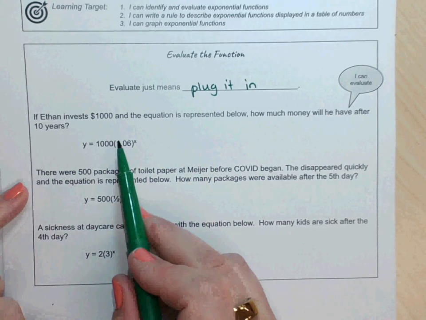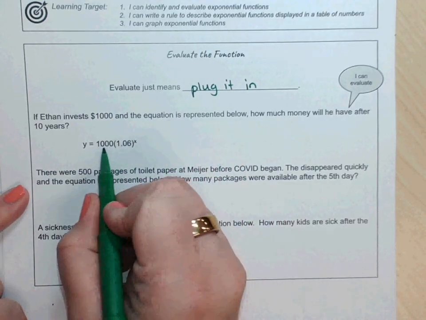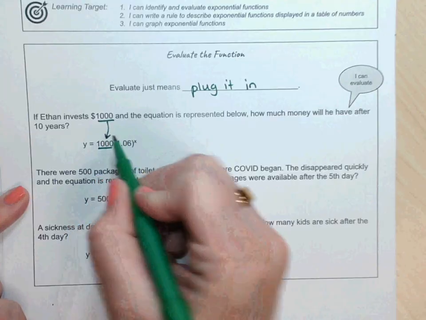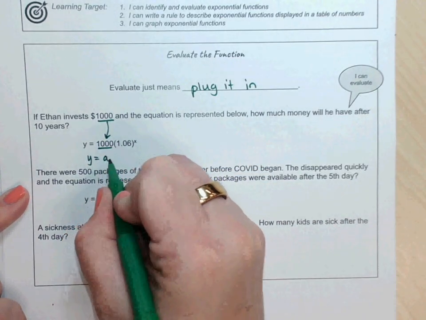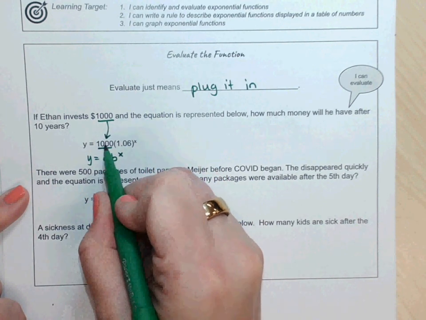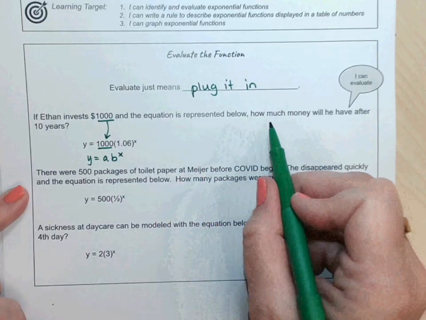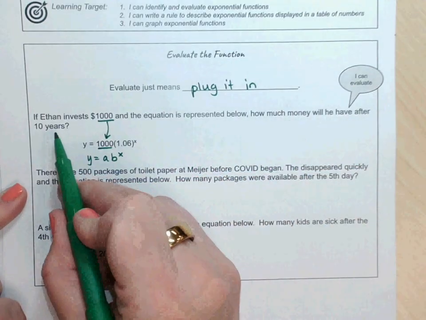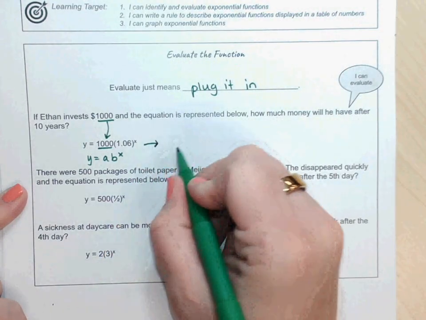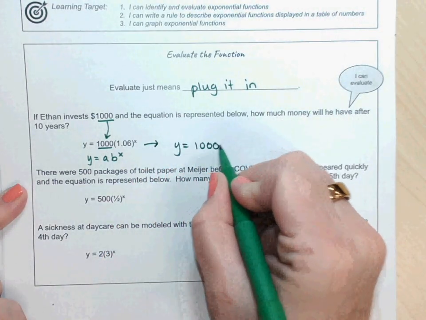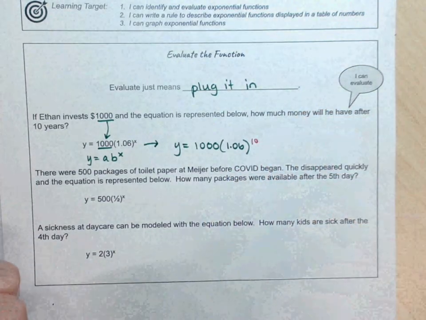If Ethan invests $1,000 and the equation is represented below, so here's our 1,000, he's starting off with $1,000, and we can see that this is where, in the form of A, is our 1,000, our multiplier or growth is 1.06. How much money will he have after 10 years? 10 is what I need to plug in. So y is equal to 1,000 times 1.06 to the 10th power.